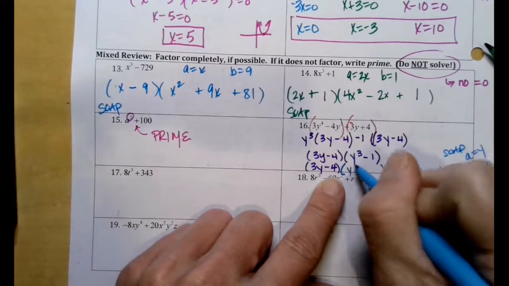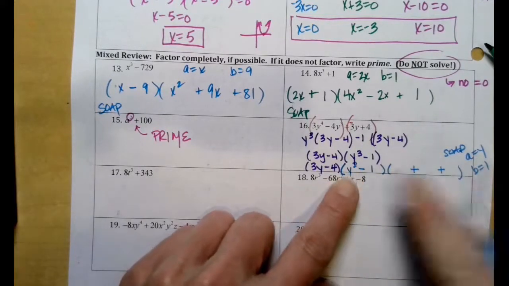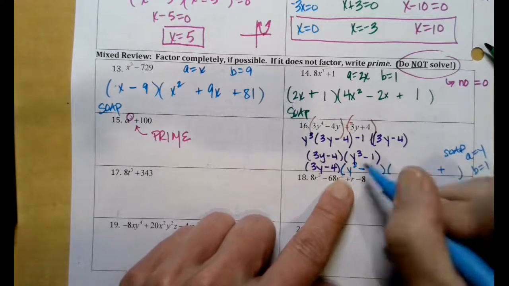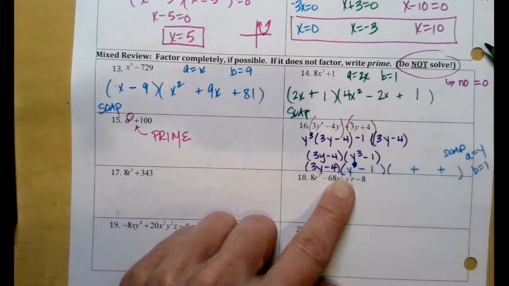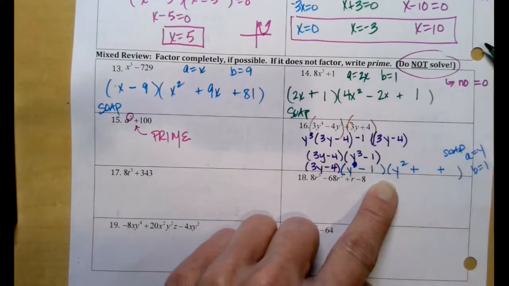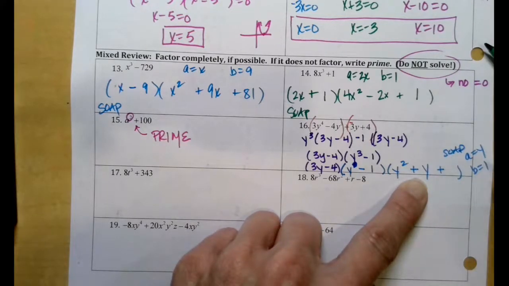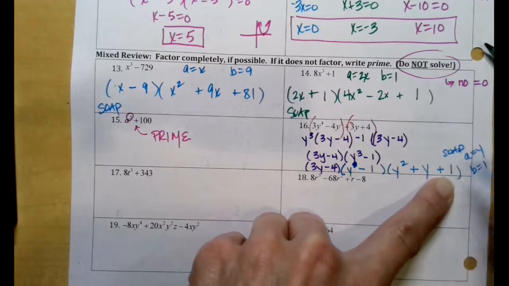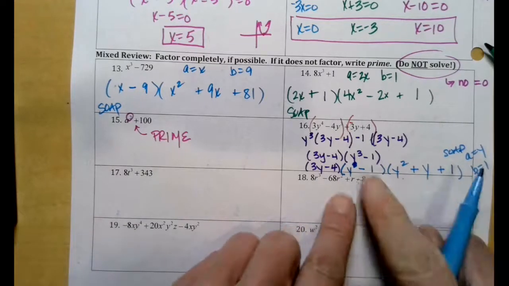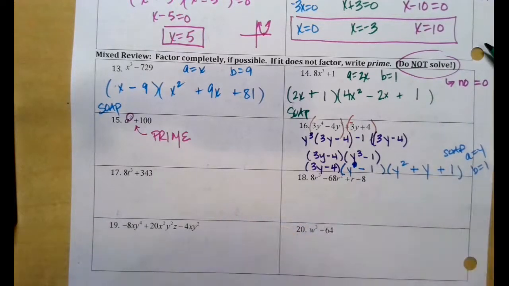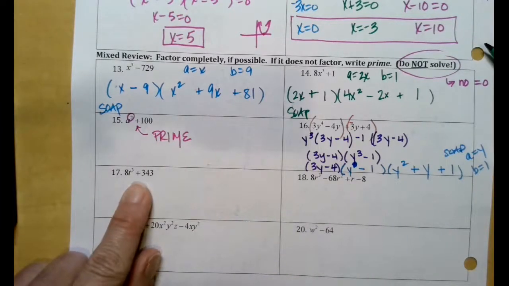So I have y minus 1. My a and b go in here. That's not squared. Here's where y squared goes. Y squared. A times b is just plain old y. And then 1. Same sign, opposite, always plus. Let's check this out.